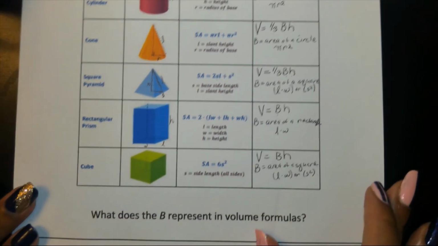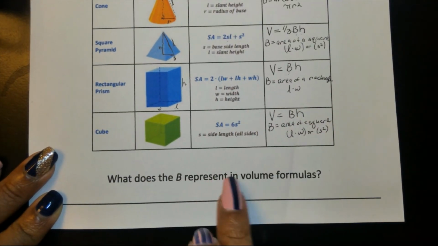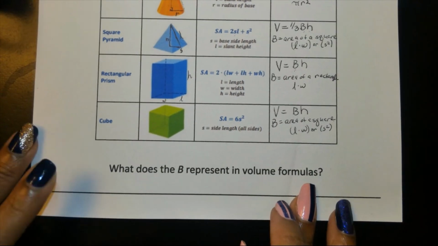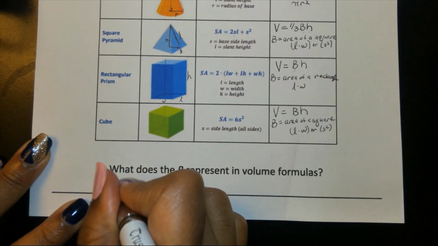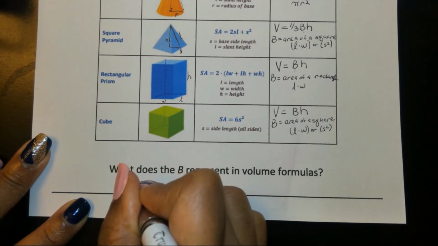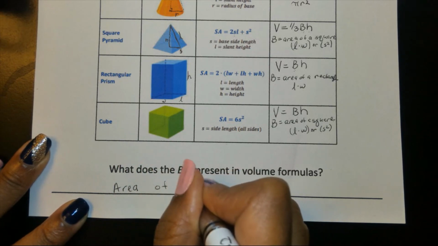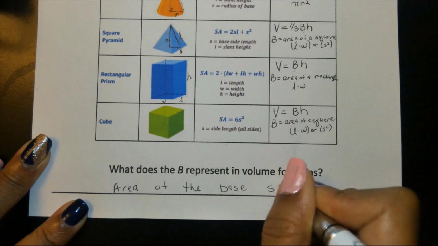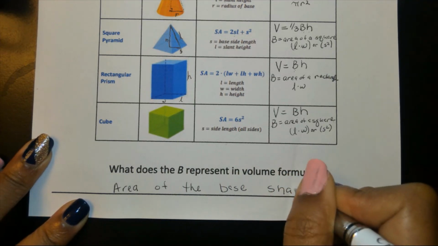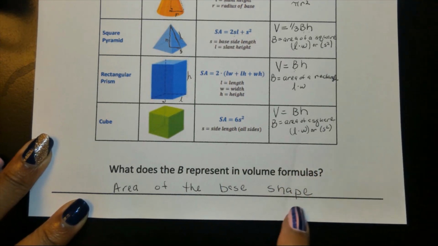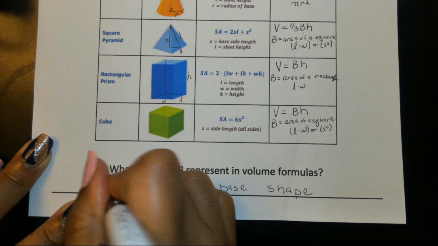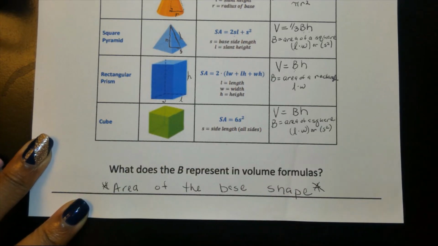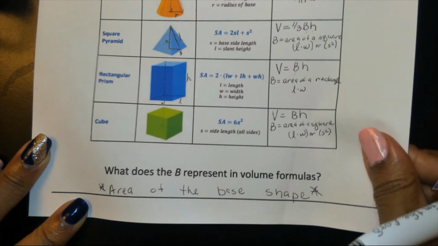All right, so the big question is, of course, what does the B represent in the volume formulas? And of course, we've been saying it. It is going to always be the area of the base shape. Whatever that shape is going to be, it's going to be the area of that base shape. Please make sure that you remember that, because we are going to be using that.